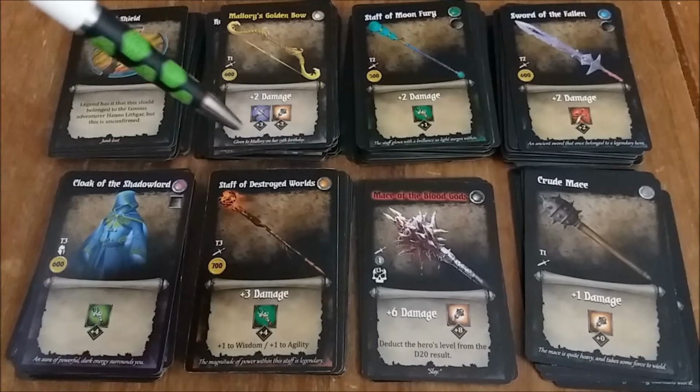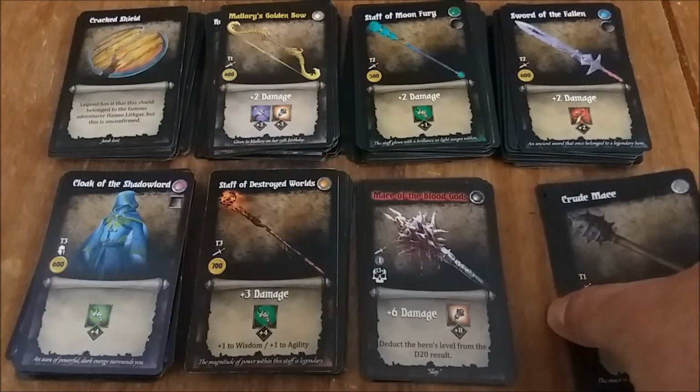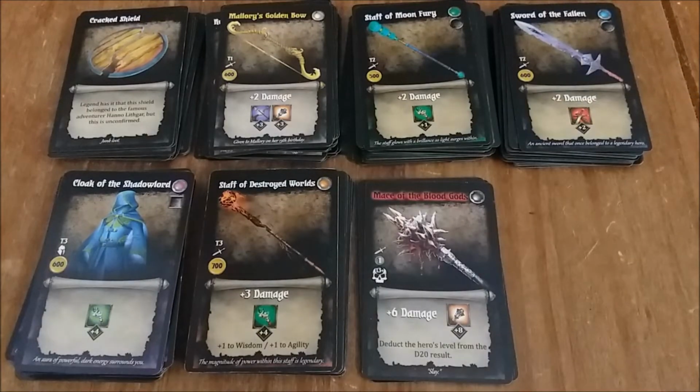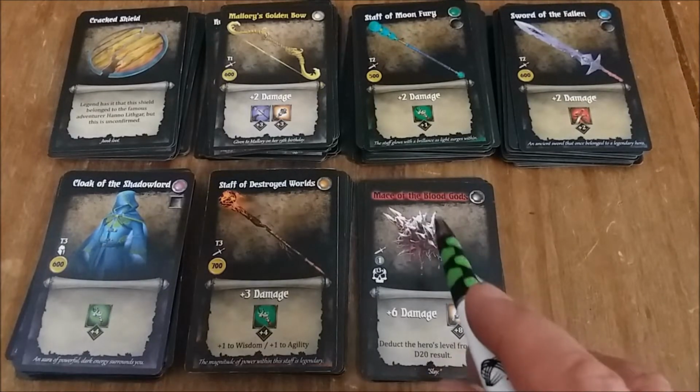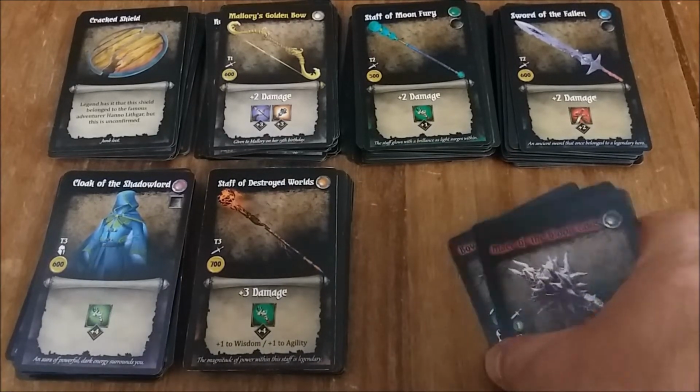For the Avalon Adventure board game, you won't be using the hero's starting weapons, so you can remove those. Put those back in the game box for now. And we won't be using any of the underworld artifacts. So take those out and place those back in the game box.